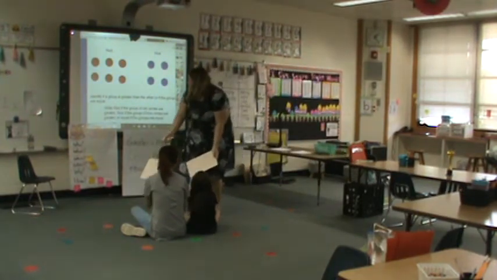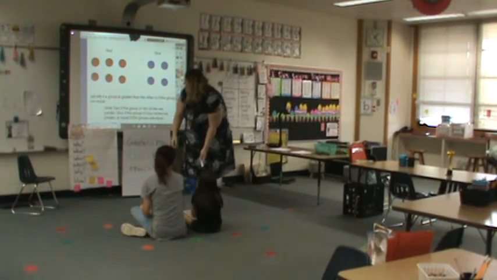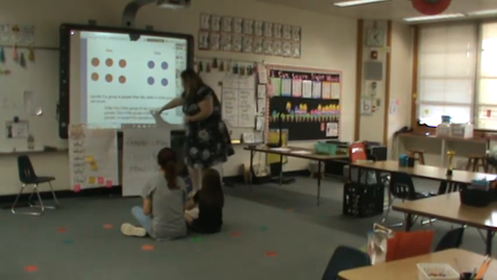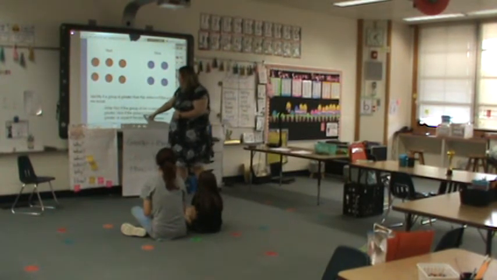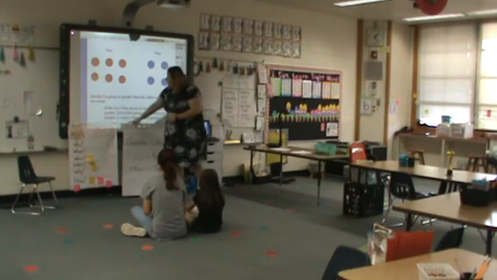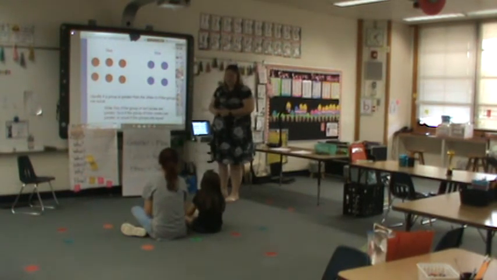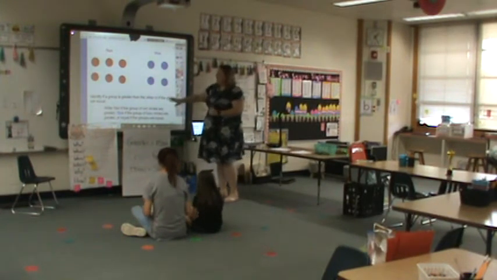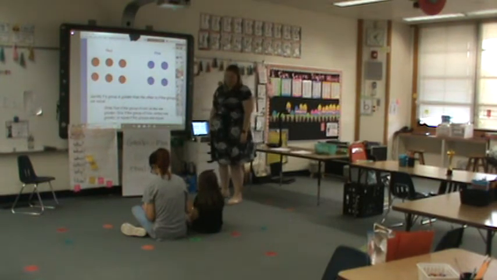So you are going to tell me which group is greater or if they are the same. You're going to write red if the group of red circles are greater, blue if the group of blue circles are greater, or equal if the groups are equal. Write it on your boards. Whichever one is greater.